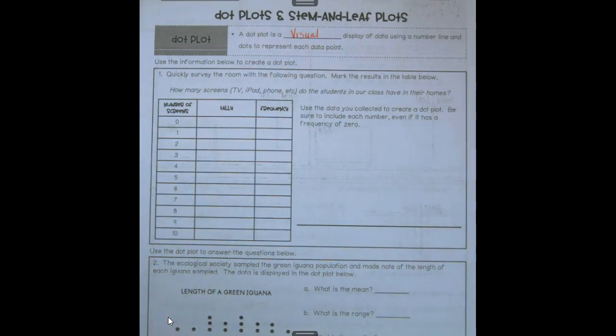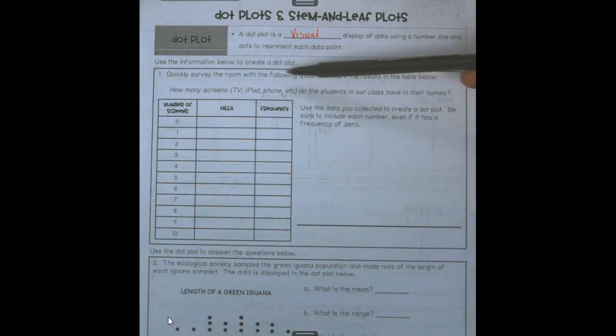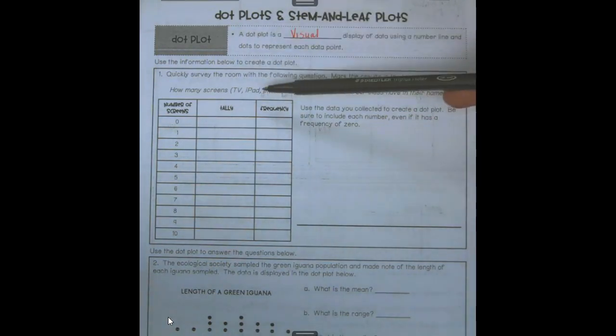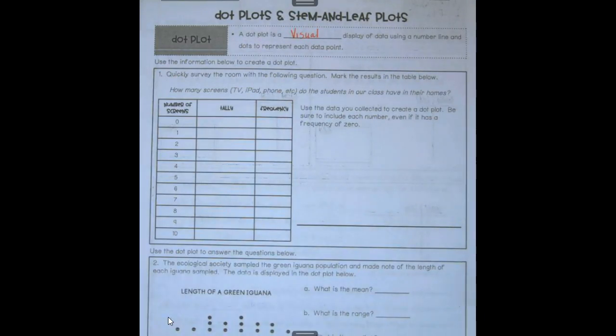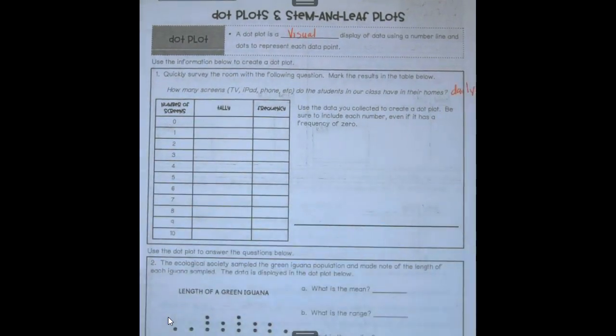Use the information below to create a dot plot. Quickly survey the room with the following question. Mark the results in the table below. How many screens, TV, iPad, phones, do the students in our class have in their homes? Remember, we're changing it to how many you use daily. So we're going to go around the room and you are going to tell me how many you use daily.